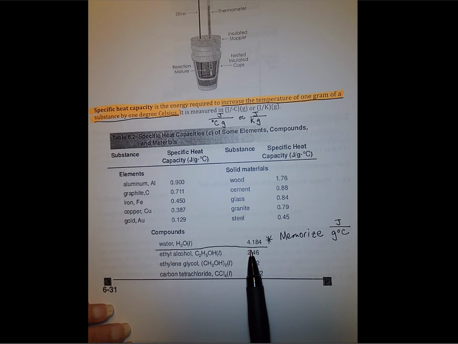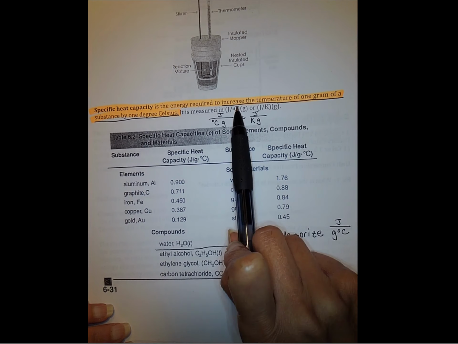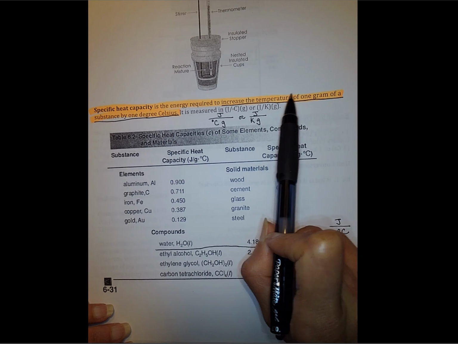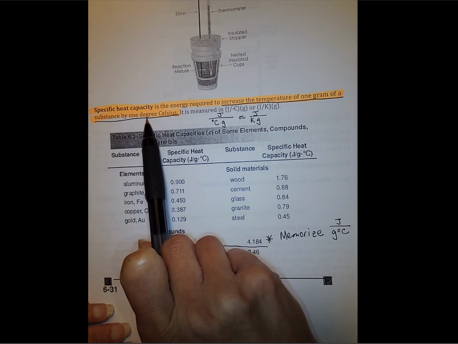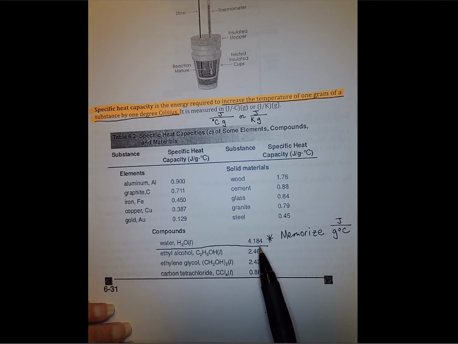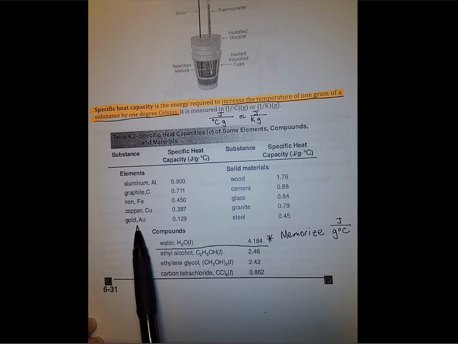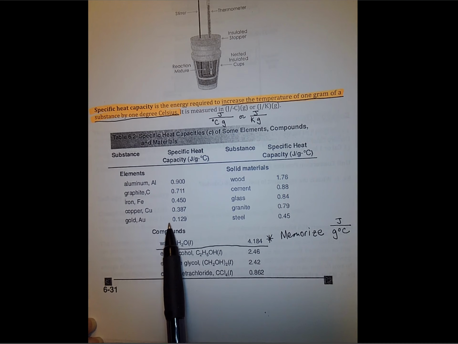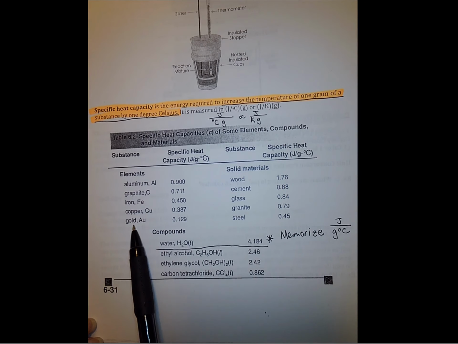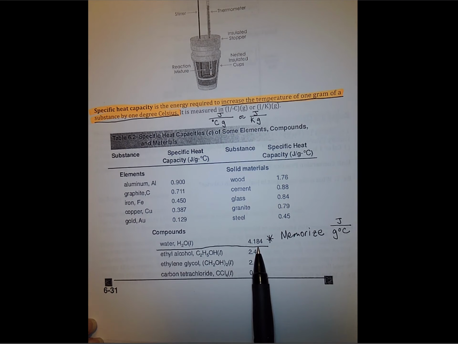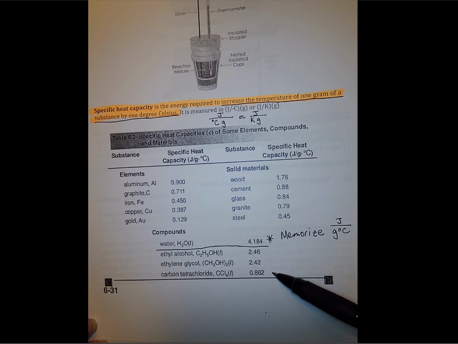That means it takes a lot more energy to increase the temperature of 1 gram of water by 1 degree Celsius, where it really doesn't take that much energy to increase the temperature of 1 gram of gold by 1 degree Celsius. So good thing our oceans are made up of water and not of any other substance here, like these other organic substances. If that was the case, our oceans would have evaporated a long time ago with the heat of the sun.